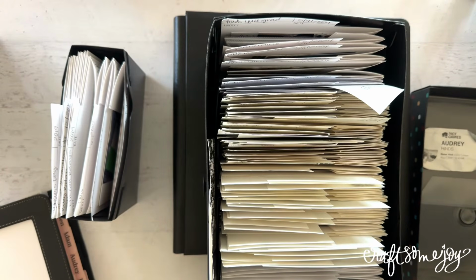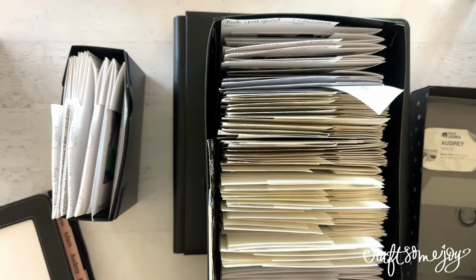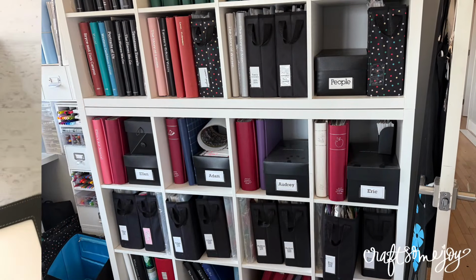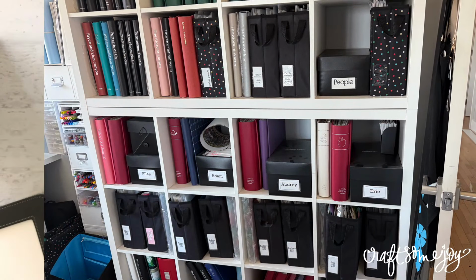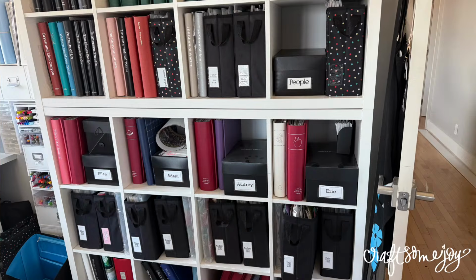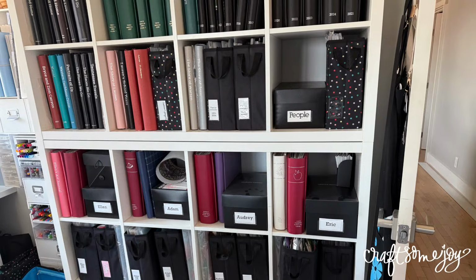In fact, let me see if I can show you what that looks like. I'm going to just pop this on the screen right now. Okay. So you can see this is my Calyx unit. You can see this is Ellen's box, Adam's box, Audrey's box, Eric's box, and then my family I just took back.